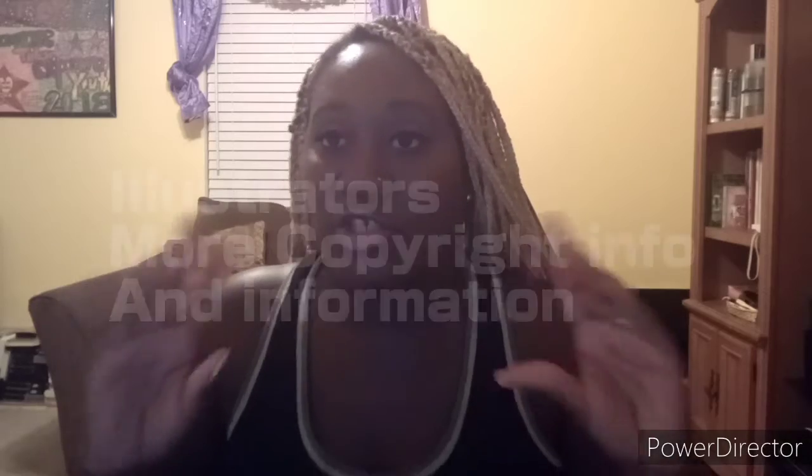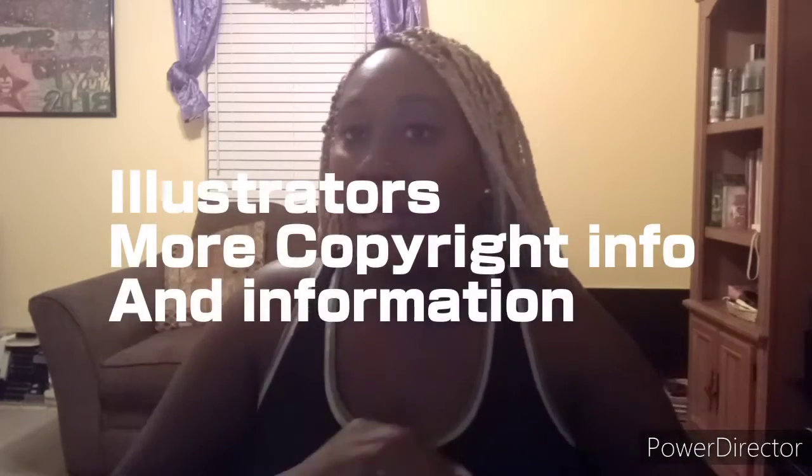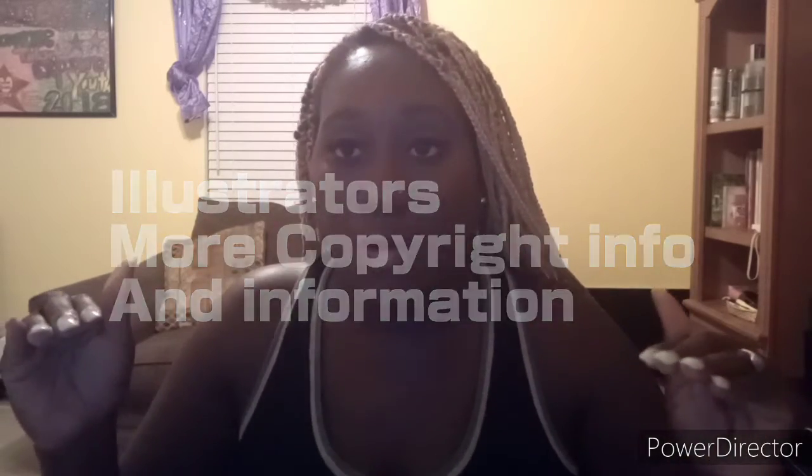Because you don't want your book looking messy. No, you want it to look good. So if you have a great editor, they're going to make sure that everything flows, everything from beginning to end. Misspelled words, they're going to check the spelling. Make sure everything is good to go, and the sentences are flowing.